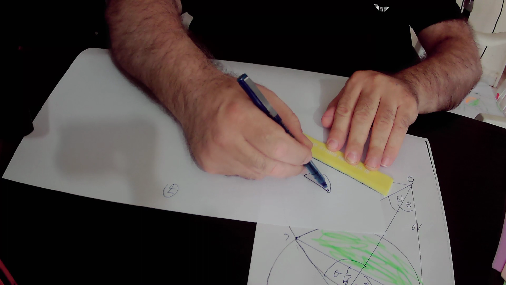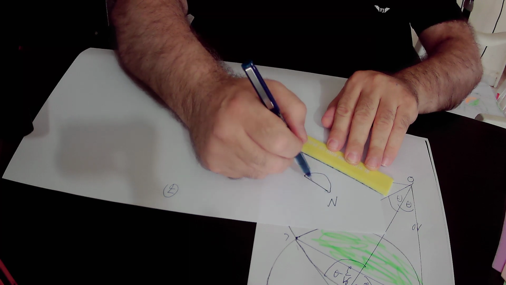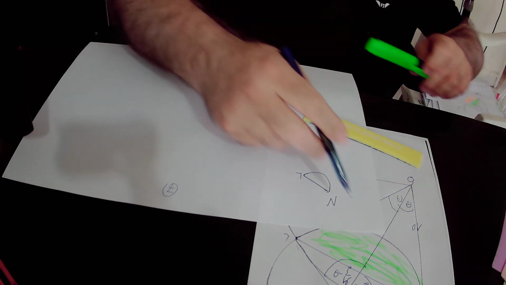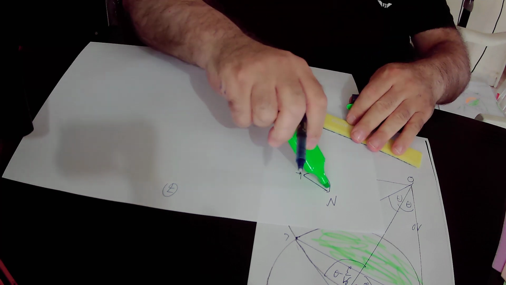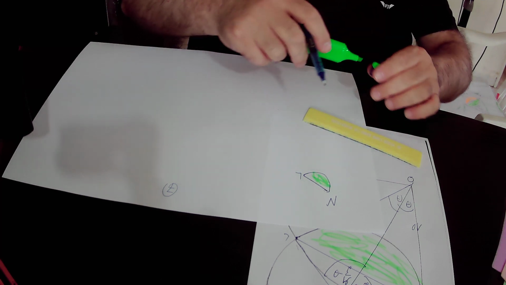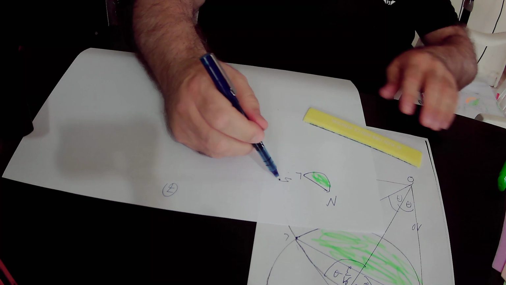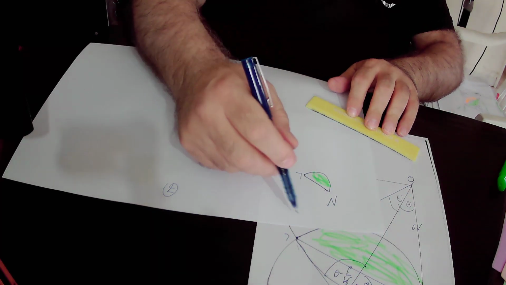The area of the lower circular segment NL, the green shape, is equal to the area of sector NML, this sector.